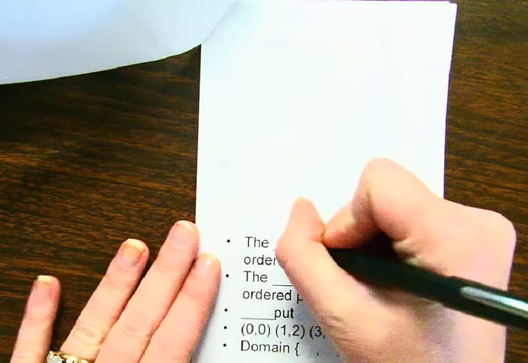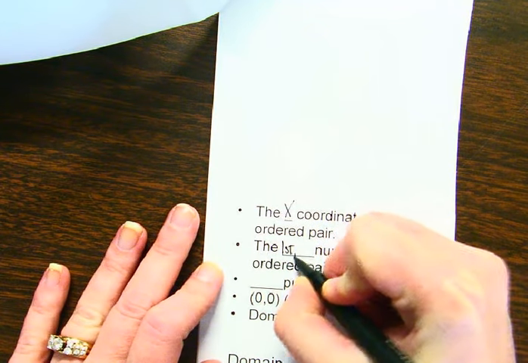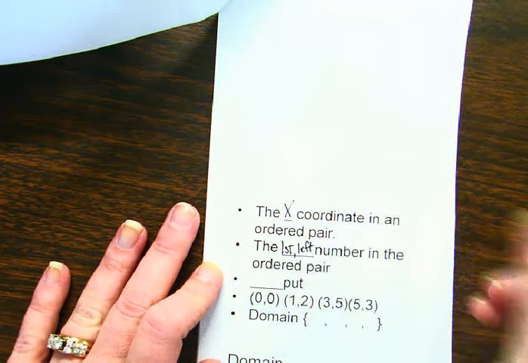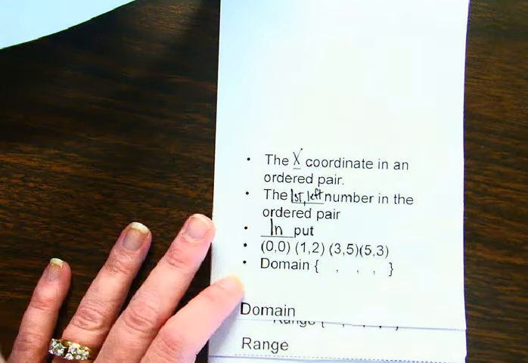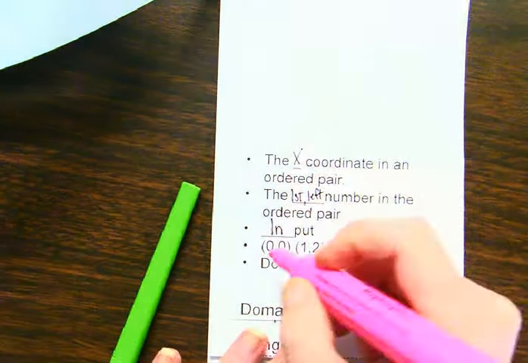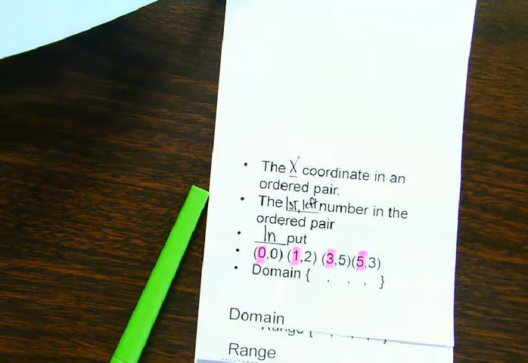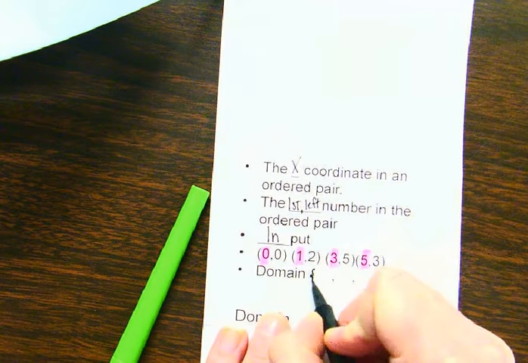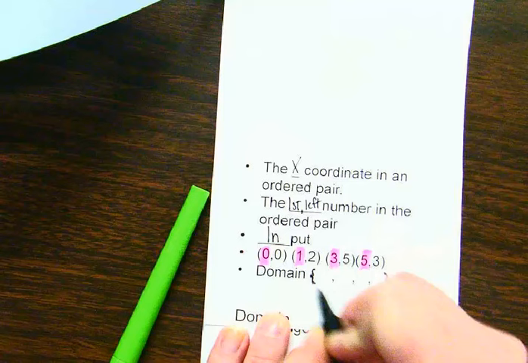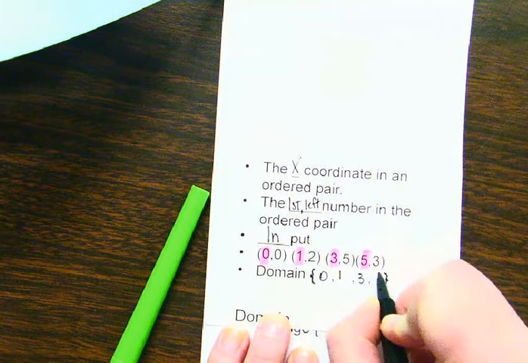A domain is the x-coordinate in an ordered pair. It is the first number, or the left number, in the ordered pair. It is the input, which means it's 0, 1, 3, and 5. So this is set notation right here, these little braces. So I would write my domain set: 0, 1, 3, and 5.